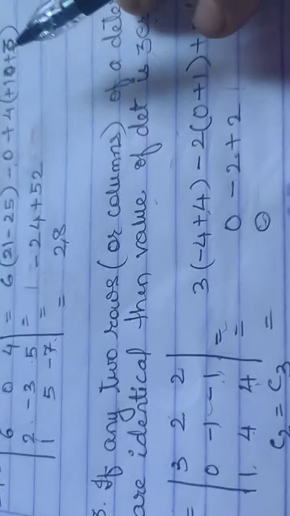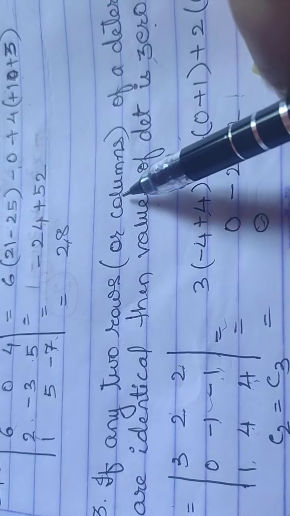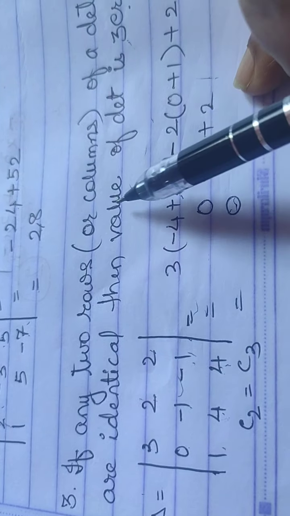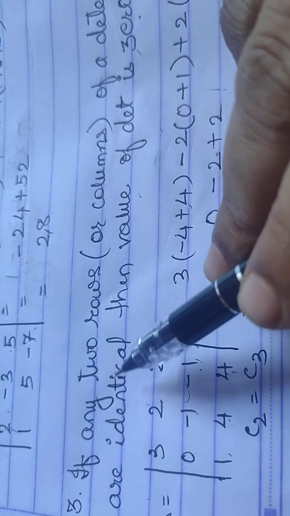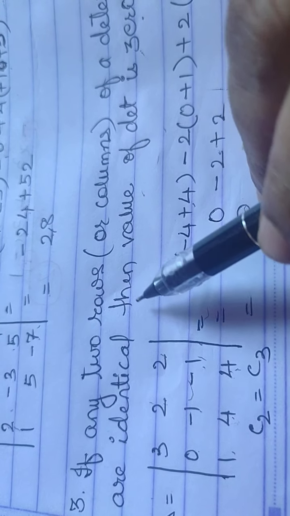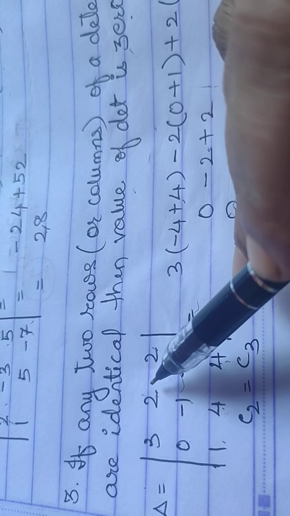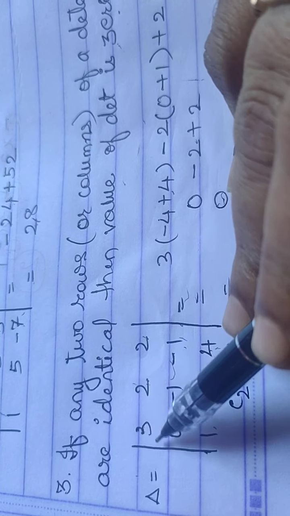The third property is, if any two rows or two columns of a determinant are identical, then the value of the determinant is 0. That means if the elements of any two rows or two columns are the same, the value becomes 0.